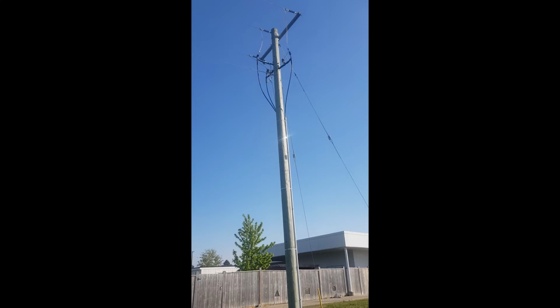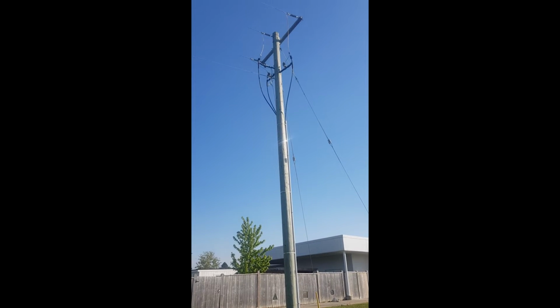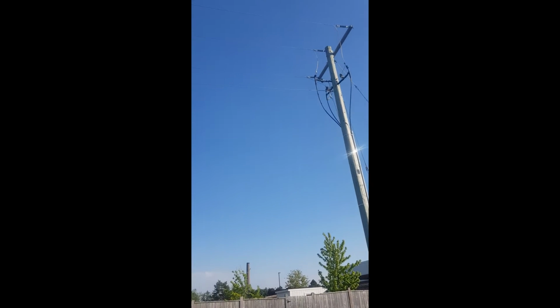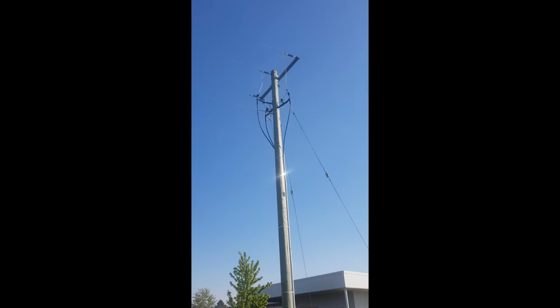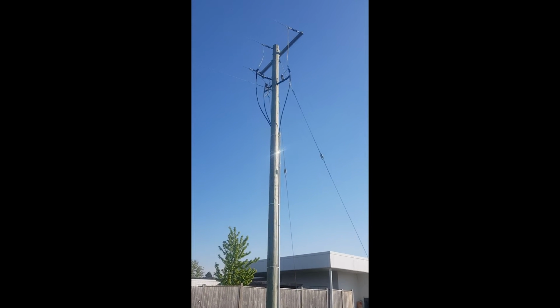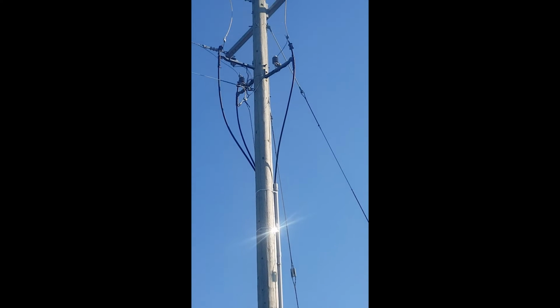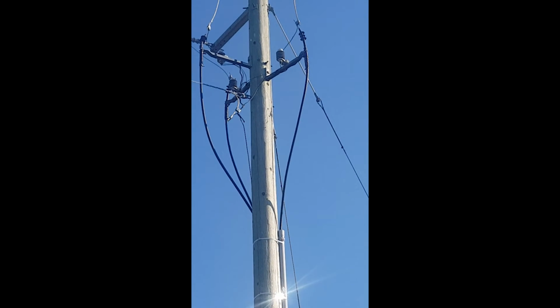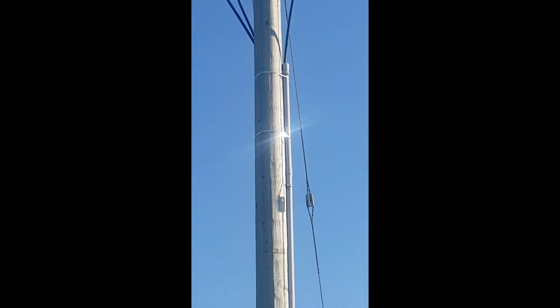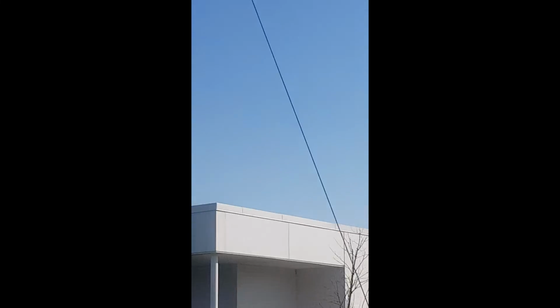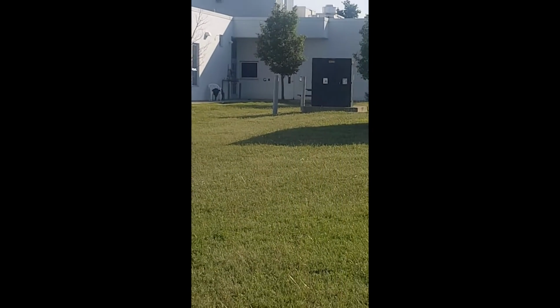Overhead lines are a common way to distribute power in North America. You'll find those distribution overhead lines in many cities in North America. Now, at a certain point, you need to connect the overhead lines to the underground cables, where these underground cables will go all the way until they reach the distribution transformers.